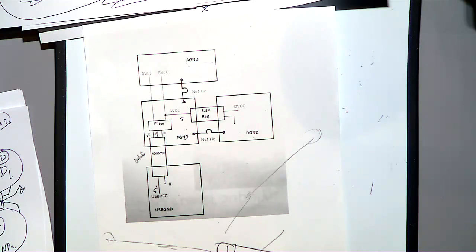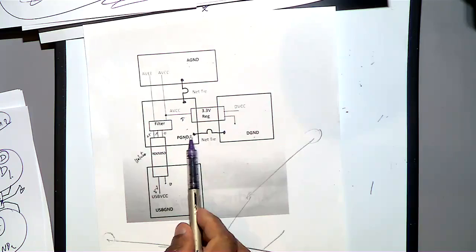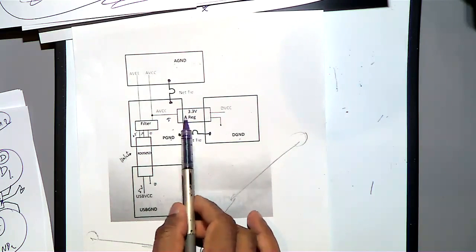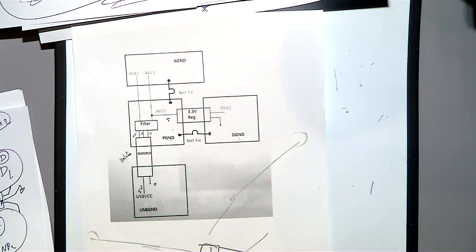Another lesson you have to learn is that sometimes you don't need a net tie. If you have a regulator that can isolate both the power line and the ground plane, you don't need a net tie. But if only the power line is isolated using the power supply, then you need a net tie. When you use a net tie, we are just completing the signal flow, but through only one point, so that lots of noise does not go through.